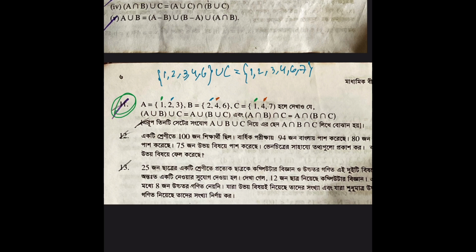Now I'm taking B union C. We get 1 first, there's 2, there's no 3, there's 4, there's 6, there's 7. Merging this with A, the leftover 3 is now taken from A, and the result is another set consisting of the numbers 1 to 7, but no 5.